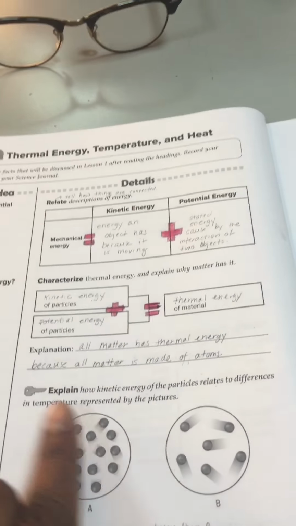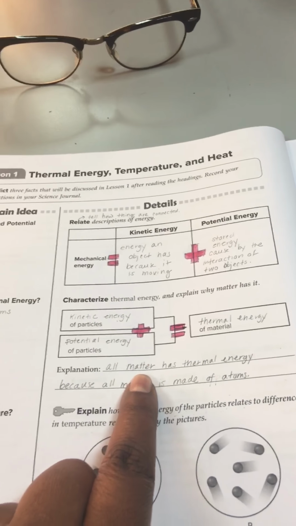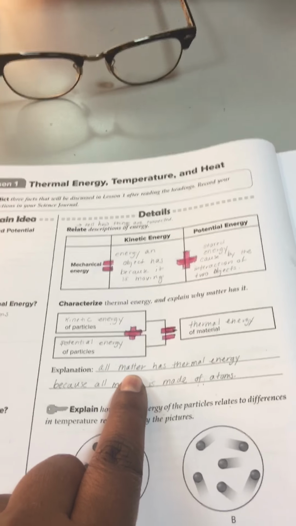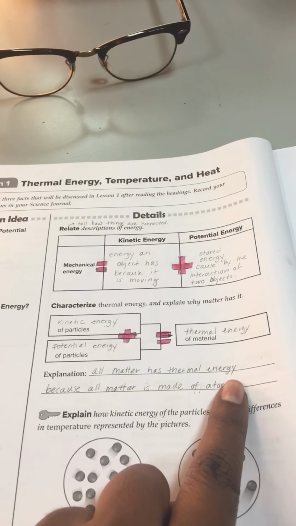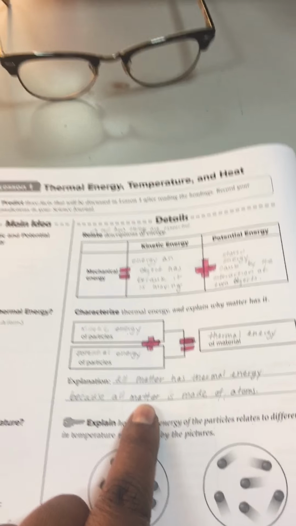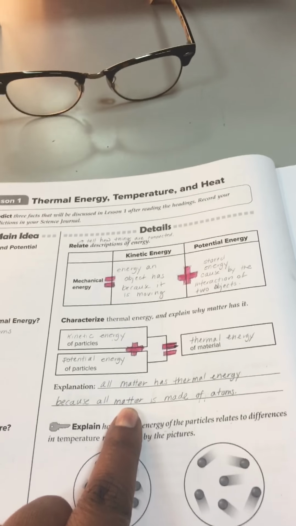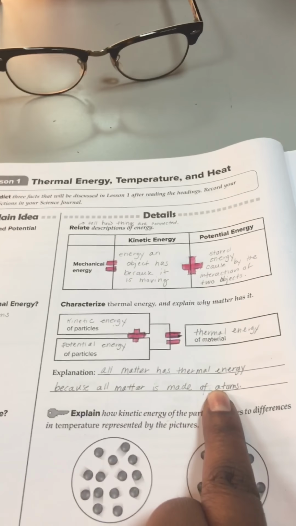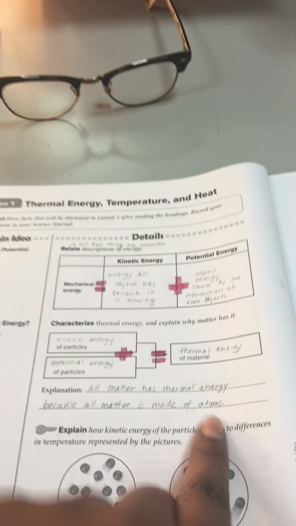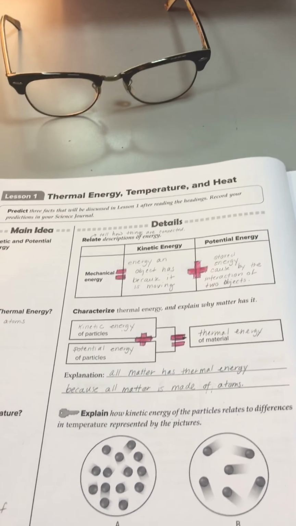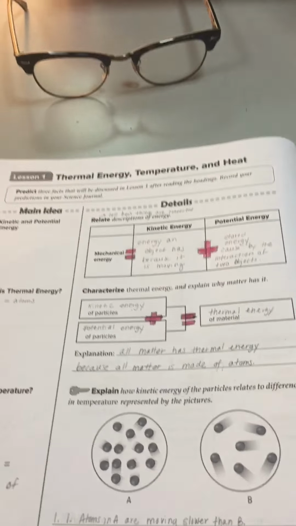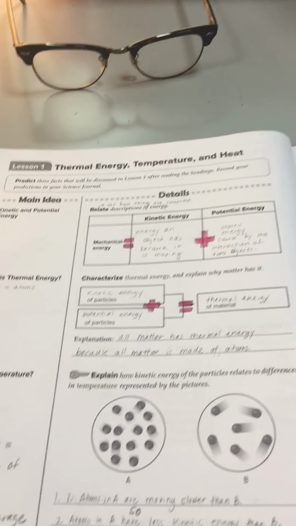And here is why this is important. All matter, so matter is all solids, liquids, and gases, have thermal energy because all matter, so all solids, liquids, and gases, everything in this world is made up of atoms. So everything in this world, every solid, liquid, or gas has thermal energy because it is made up of atoms.